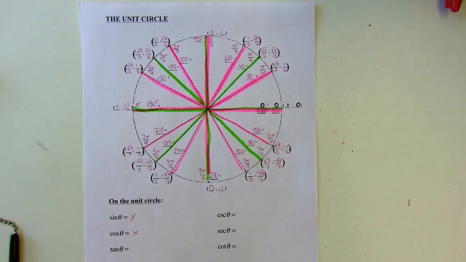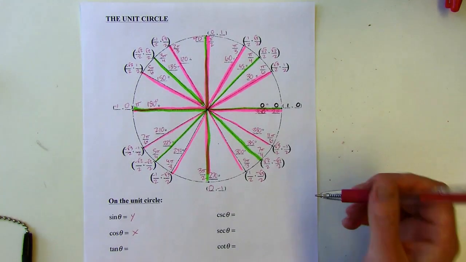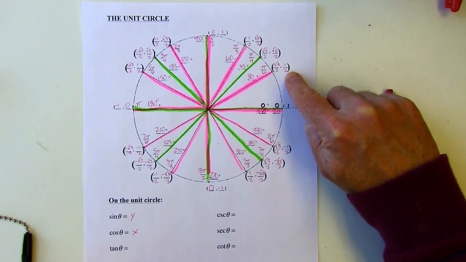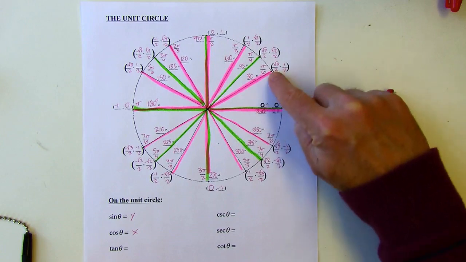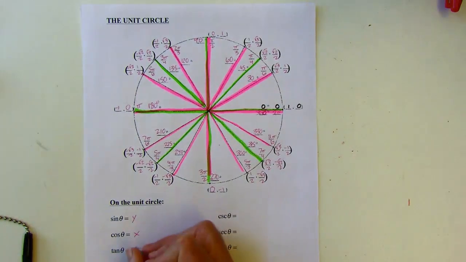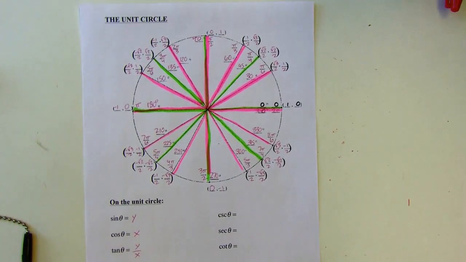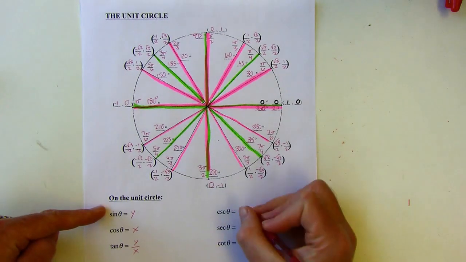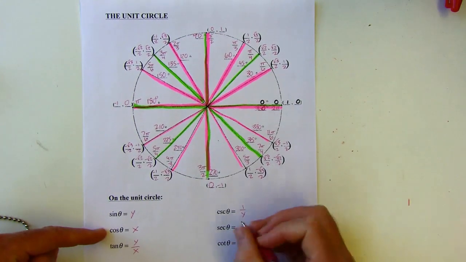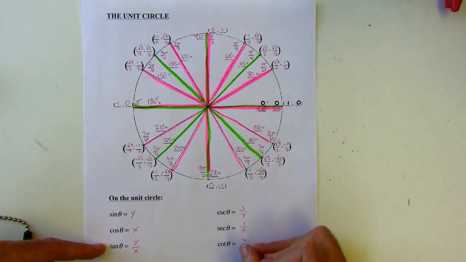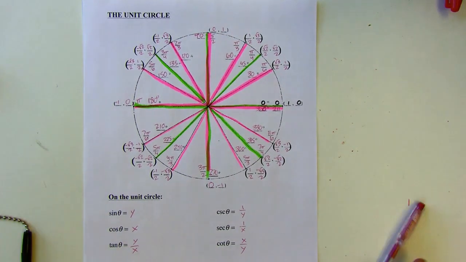So that's how you can remember which is which, okay? Tangent, we're going to have opposite over adjacent. So looking at this triangle, the opposite would correspond to the y-coordinate, because it would be 1/2. And the adjacent would correspond to the x-coordinate. So this is going to be your y over your x, okay? And then these are just the reciprocals. So if sine is y, that means this is going to be 1 over y, right? If this is x, this is 1 over x. If this is y over x, I just flip it upside down. And there we go, okay?